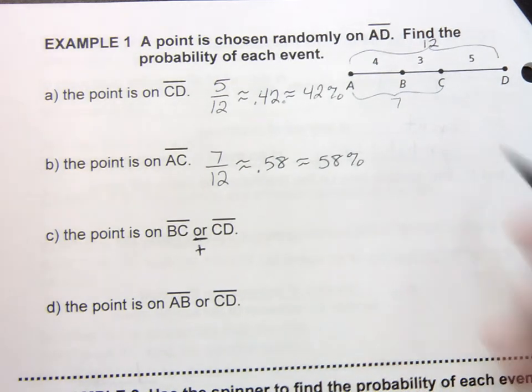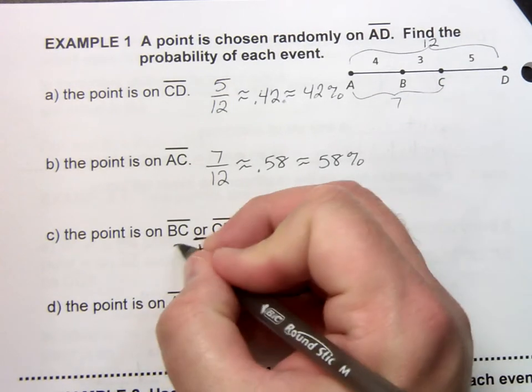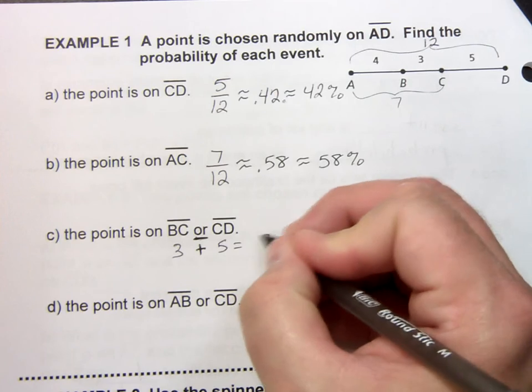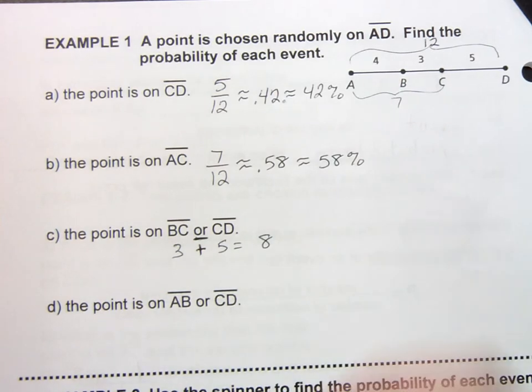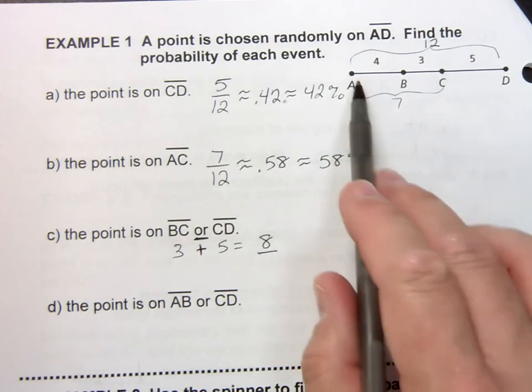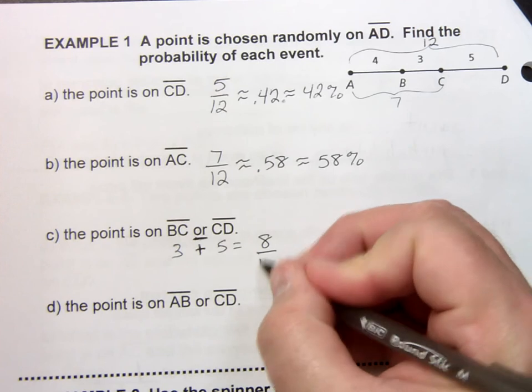So I'm going to take the length of line segment BC and the length of line segment CD, and I'm adding those together. And I want to take the length of everything in my event and put it on top of the length of the full thing, the sample space basically, which would be 12.